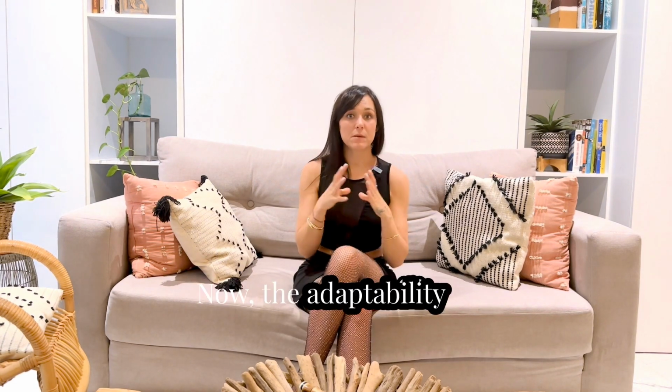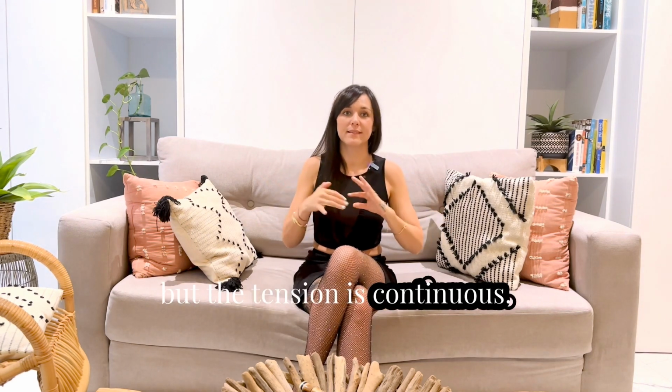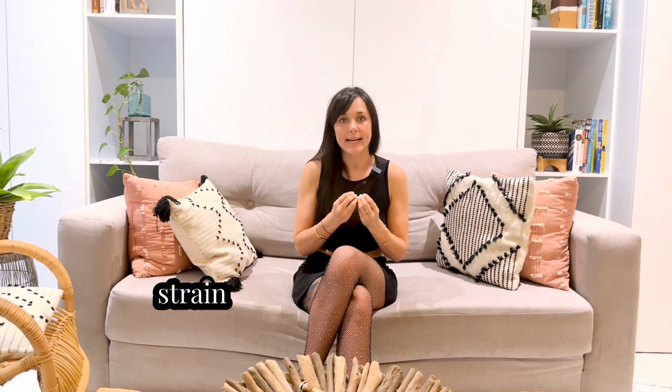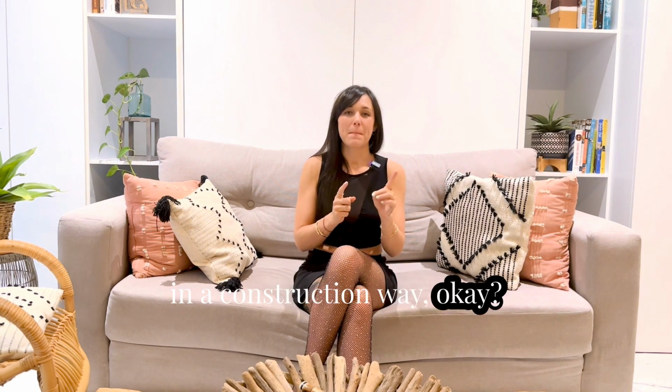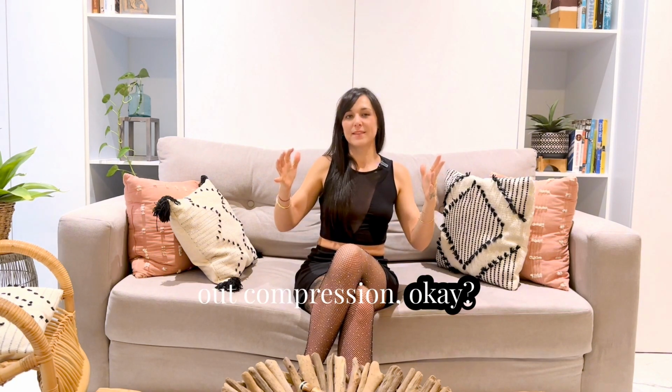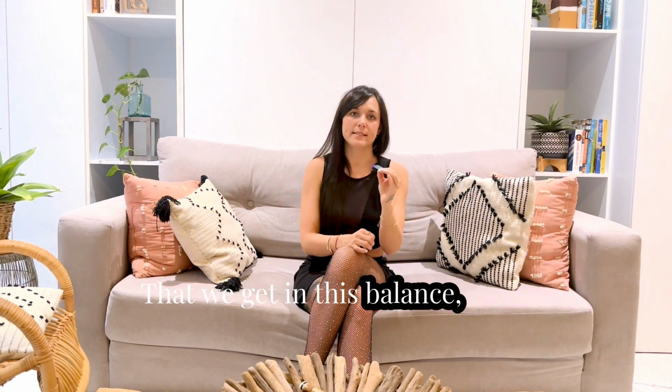Now, the adaptability of the whole is determining the tensegrity of the whole. The compression is isolated, but the tension is continuous. So the myofascia are the continuous strain that connects the bones, and the bones are pushing out compression, okay? Still with me? So there are two types that we get in this balance.